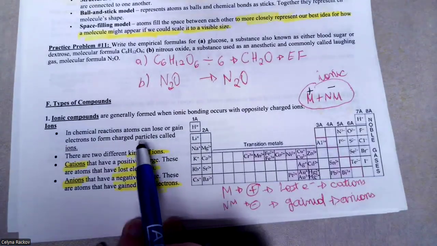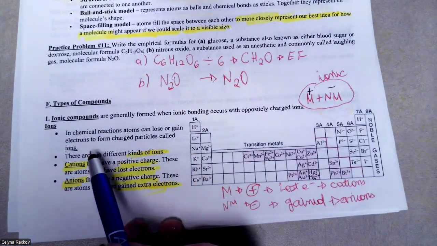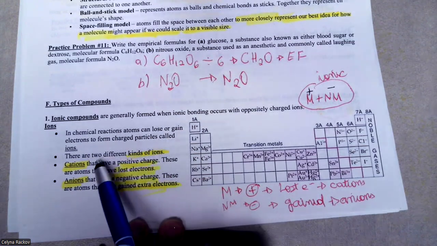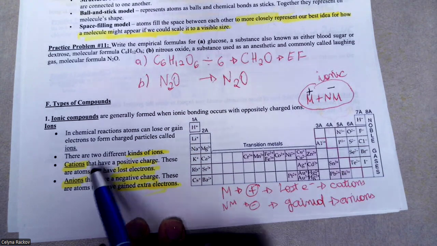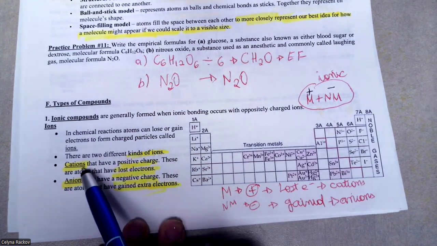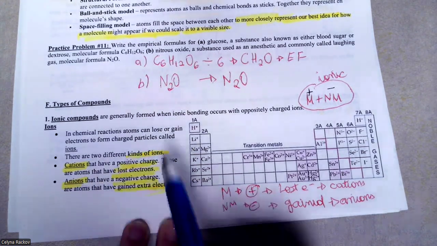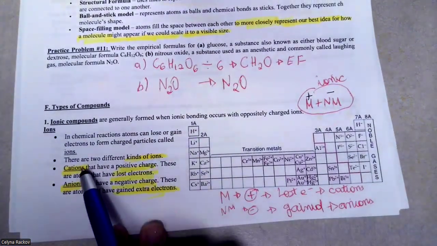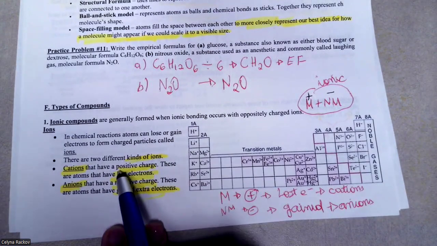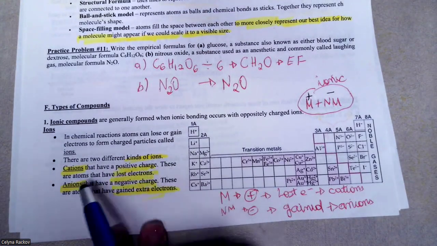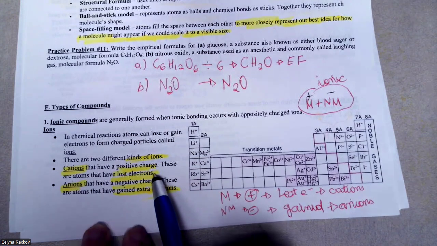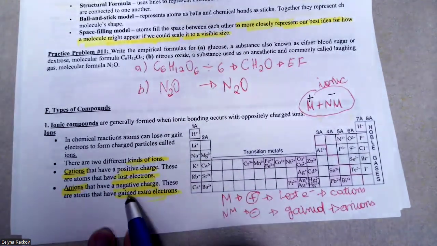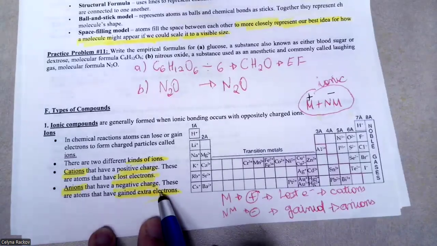In a chemical reaction, atoms can lose or gain electrons to form charged particles called ions. There are two different kinds of ions, the cations and anions. So an ion is when you have a charge, right? Cations have a positive charge because they lose electrons, and anions have a negative charge because they gain electrons.